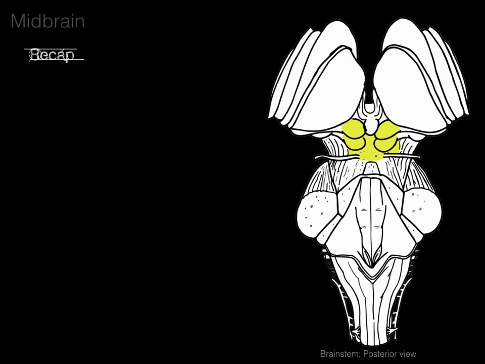And so here we have a recap. We call that whole area there the tectum. And then we call those four swellings on the tectum the quadrigeminal plate. And then we call the two superior bumps the superior colliculi, and the inferior bumps or hills the inferior colliculi.